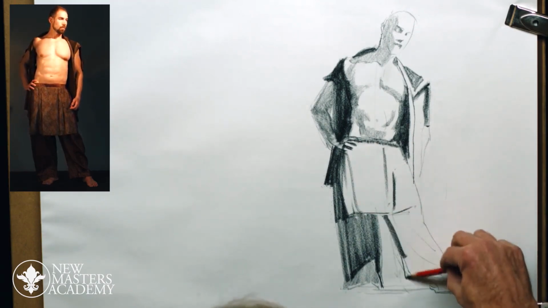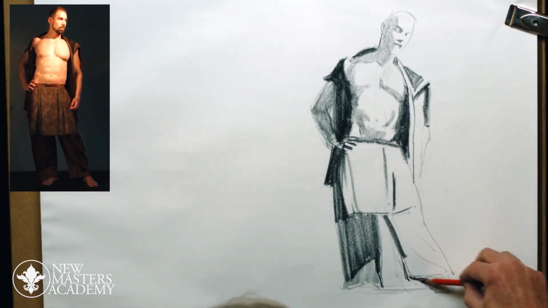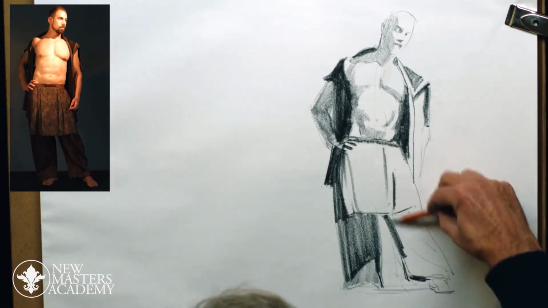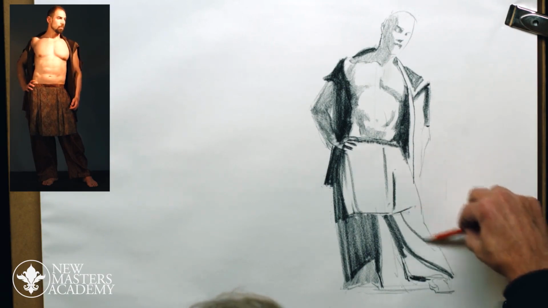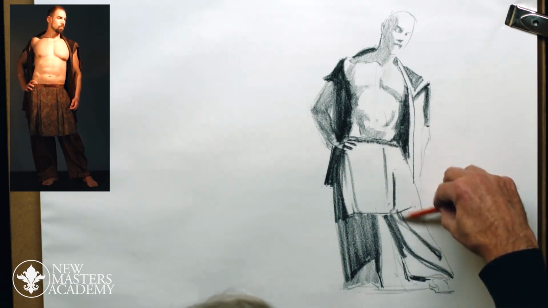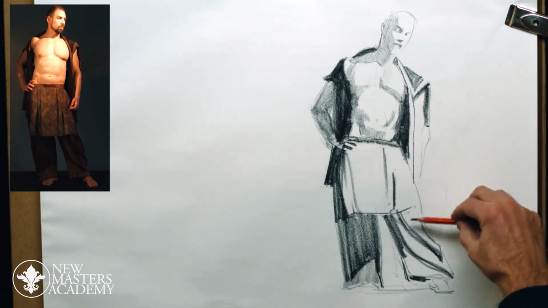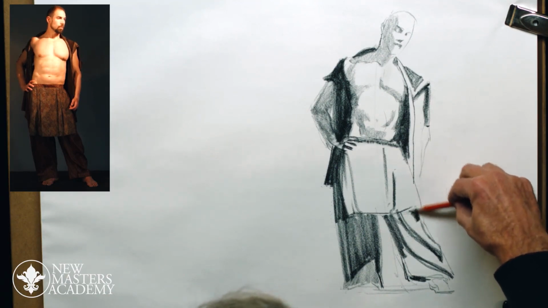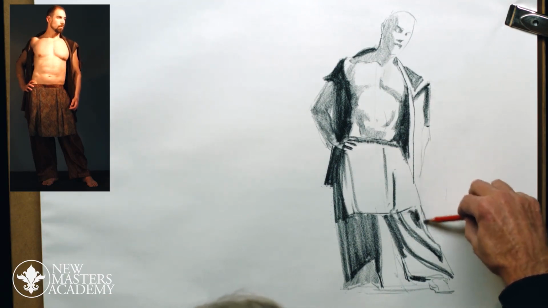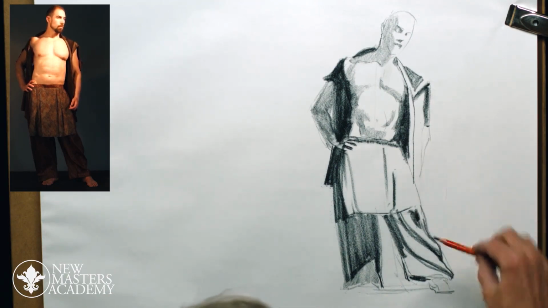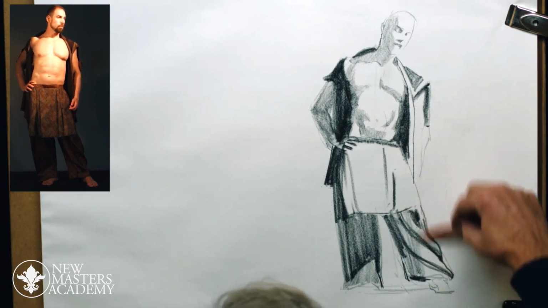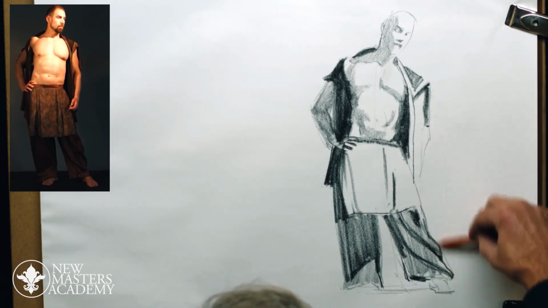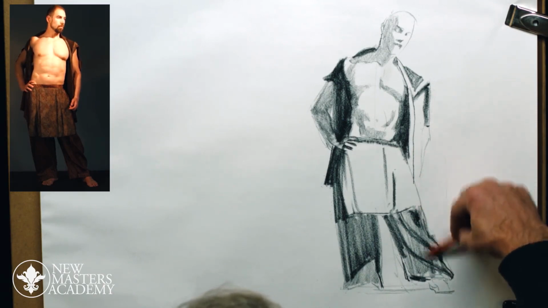I'm going to do the same thing with his pants down here. Put this into shadow here, and then take advantage of some of the folds. So I have a little light side and a shadow side in there. So I'm playing this up on the material a little bit down in here.